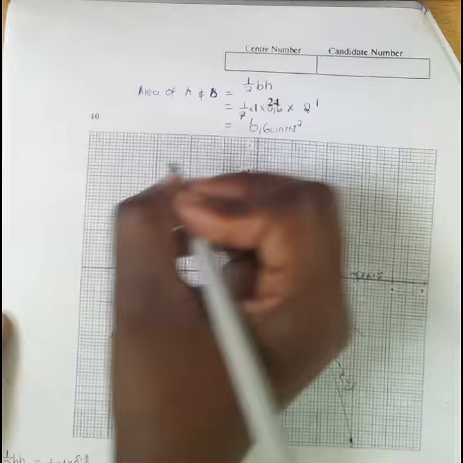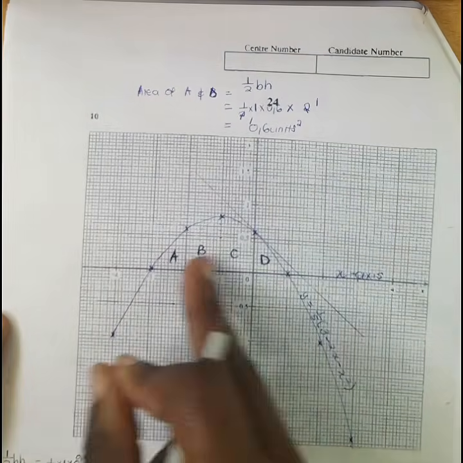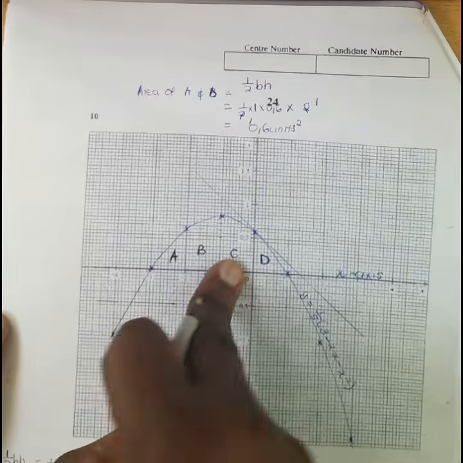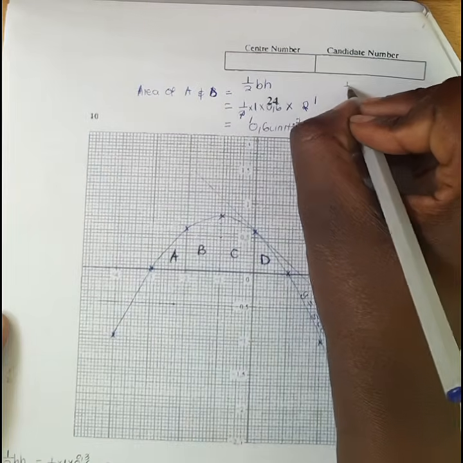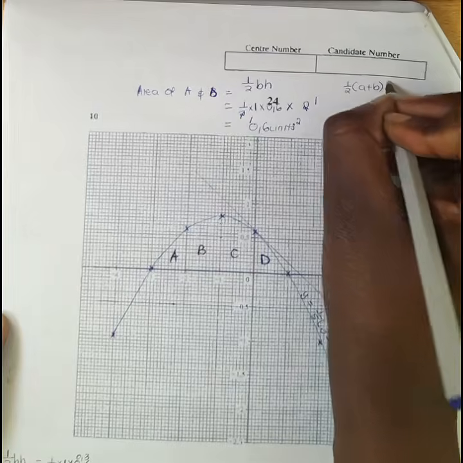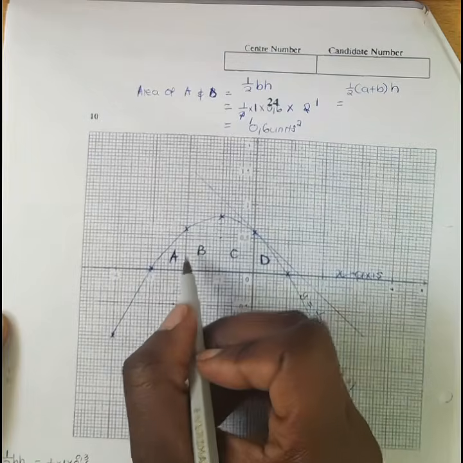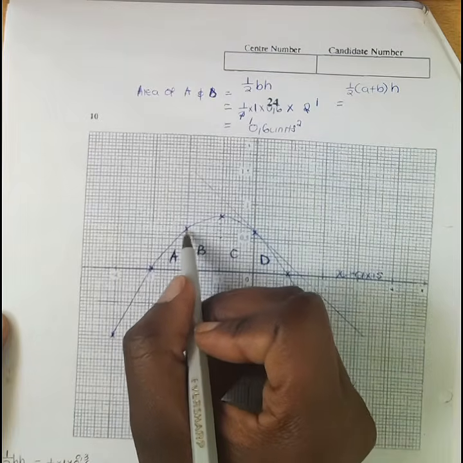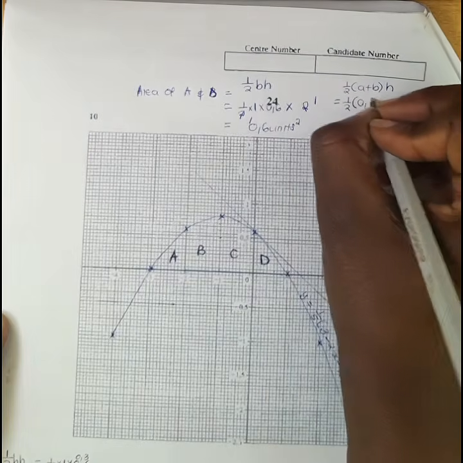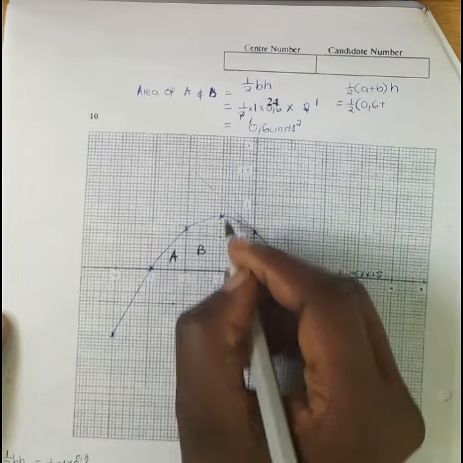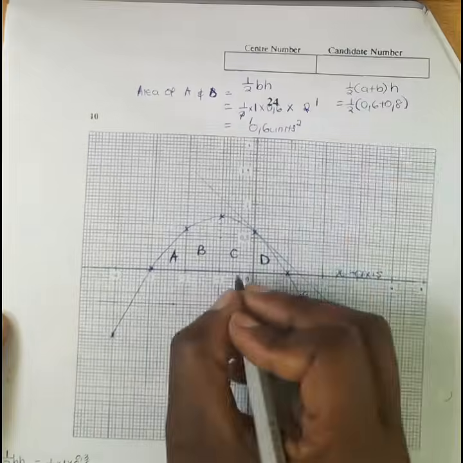Now we want to find the area of trapeziums B and C. You can see trapezium B is also equal to trapezium C. So in order to find the area of a trapezium, the formula is half (a plus b) times height. So for this first trapezium, from this point to this point, we are having 0.6. So we write half times (0.6 plus, and then from this point to this point, we are having 0.8), and then the height is 1.